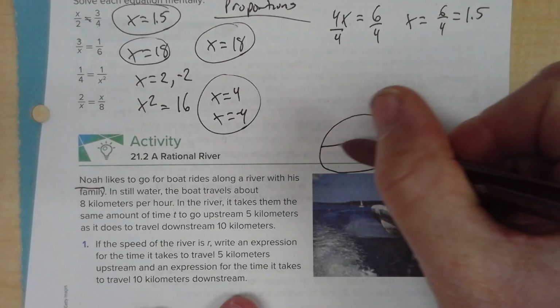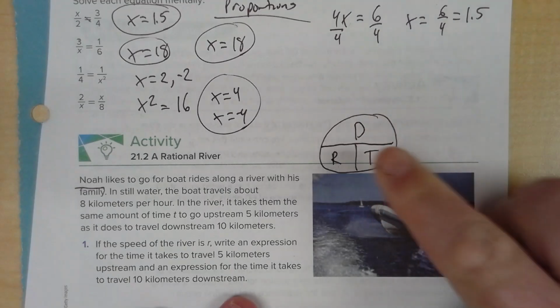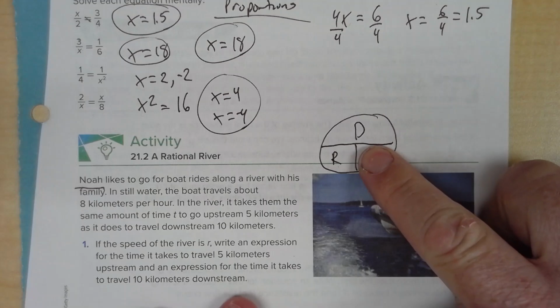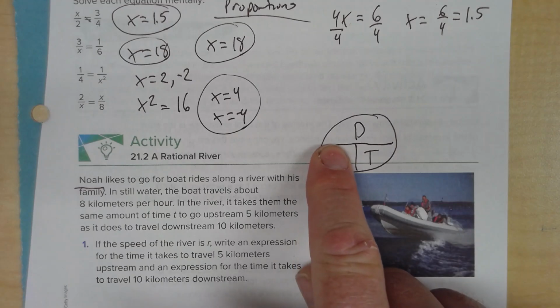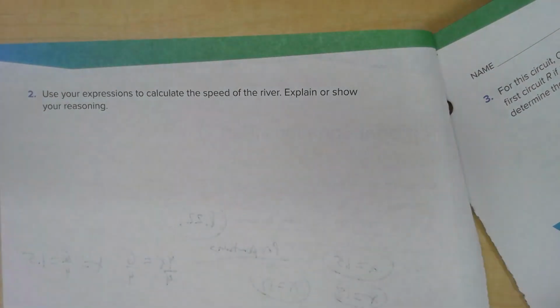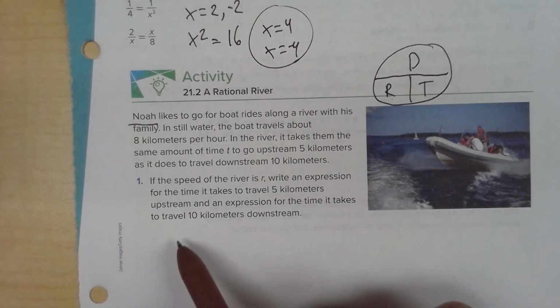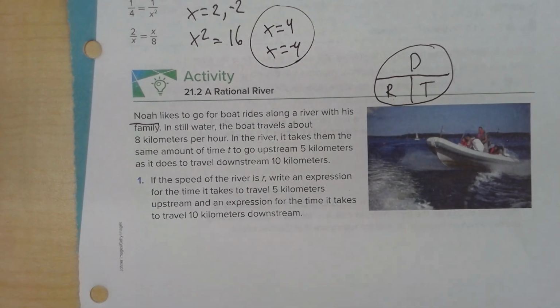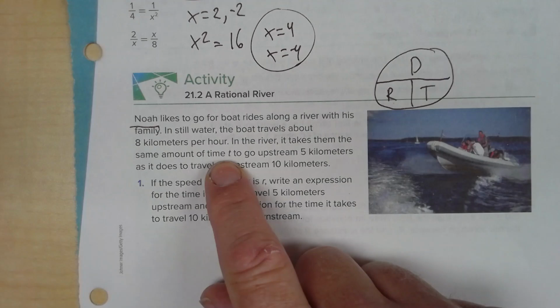I'm going to go back to my distance, rate, and time problem. So if you want to know time, you do distance divided by rate. If you want to know rate, you do distance divided by time. Our question is going to be, we're going to calculate the speed of the river, and we know that it takes them the same amount of time. So time is equal.